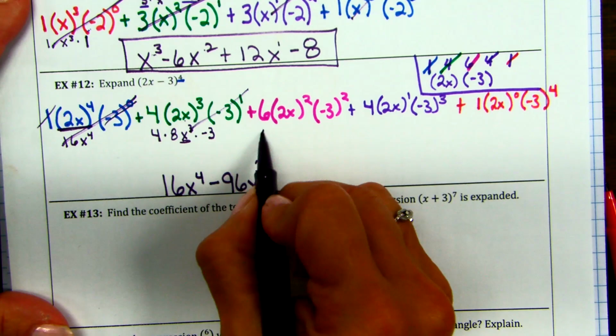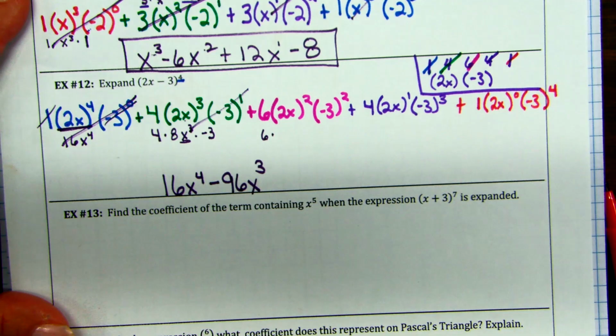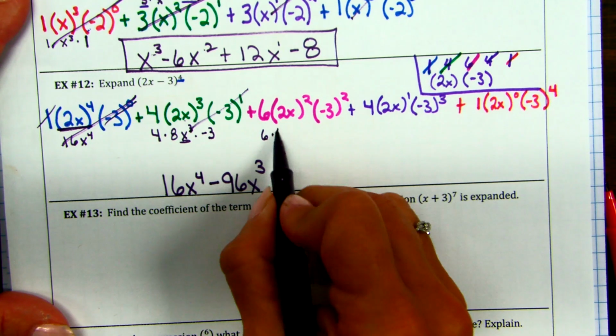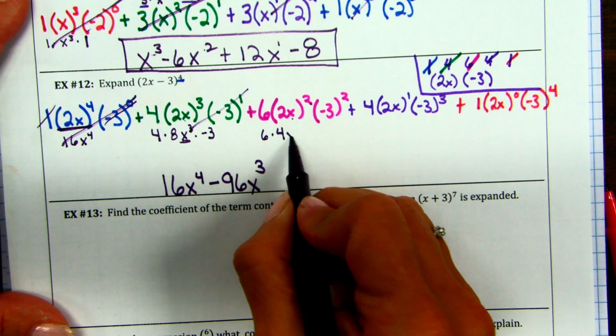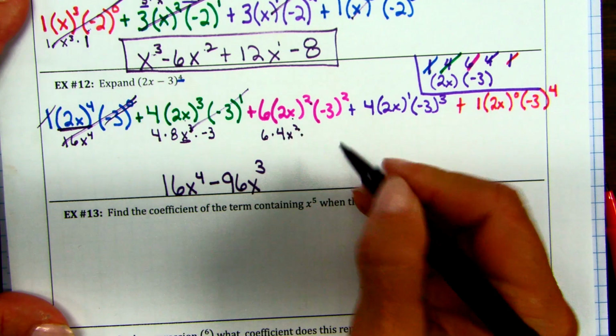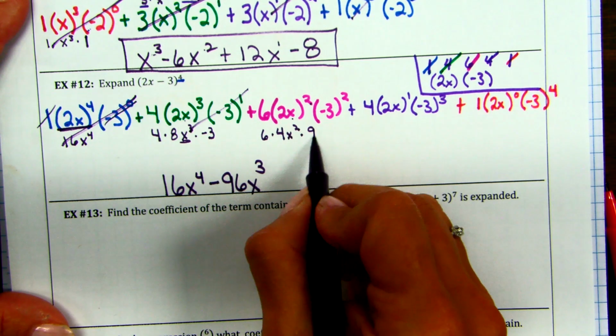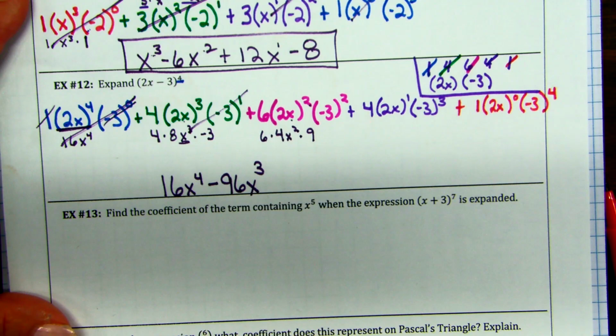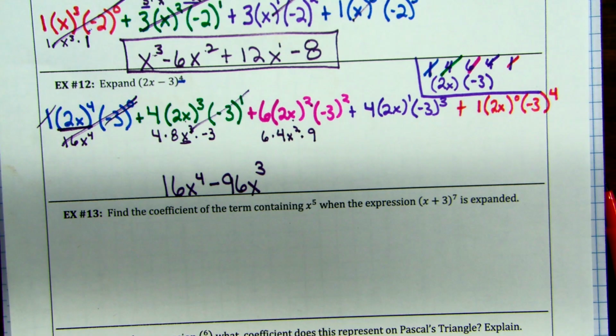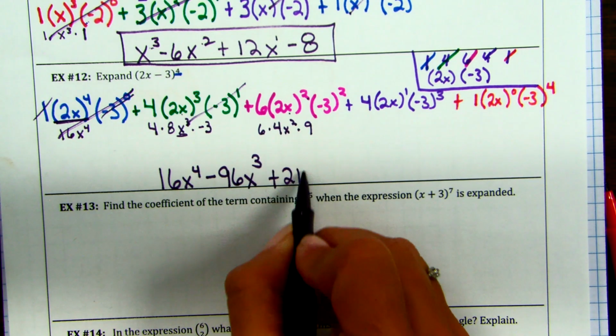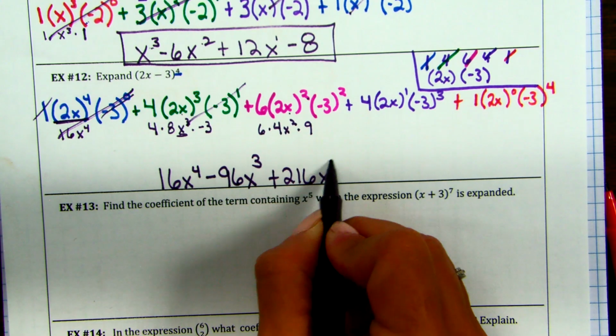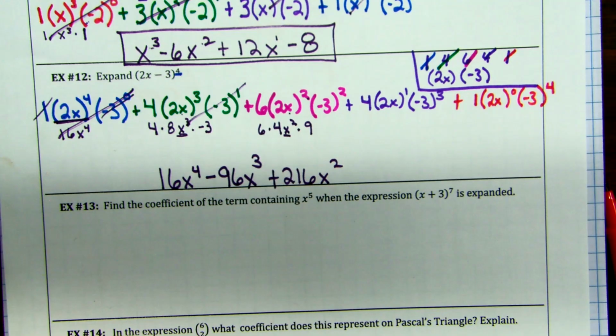Keep going. 6 times 2 squared is 4. X squared is x squared. And negative 3 squared, positive 9. I put in my calculator 6 times 4 times 9, and it gave me 216 x to the 2nd.